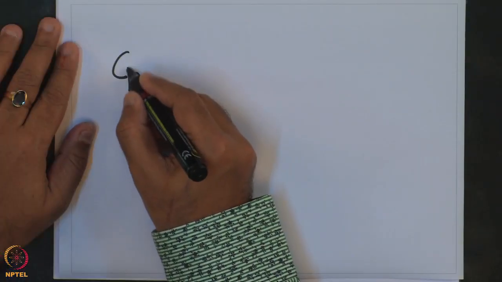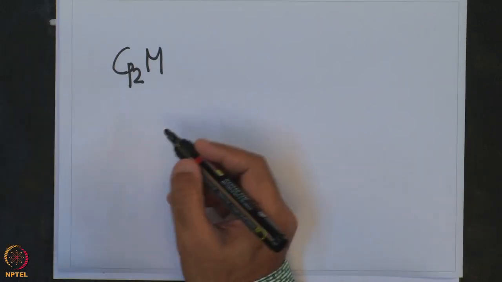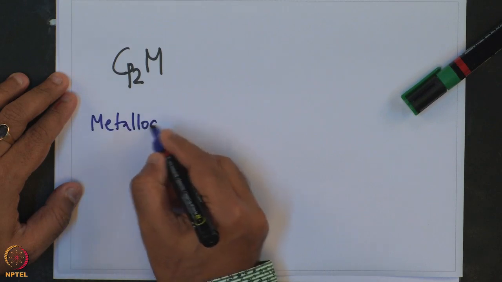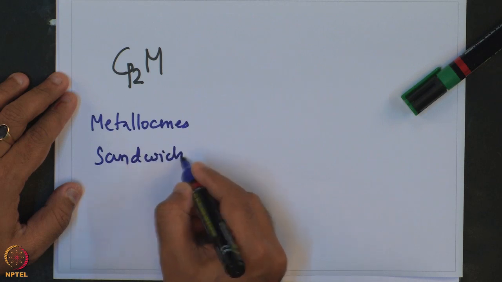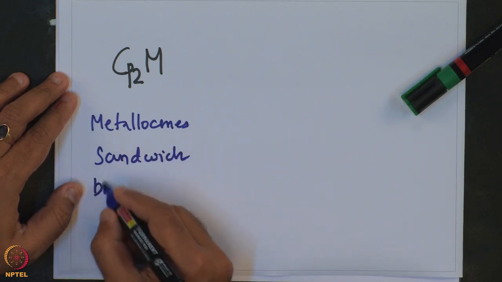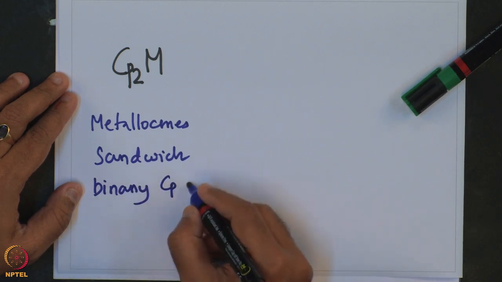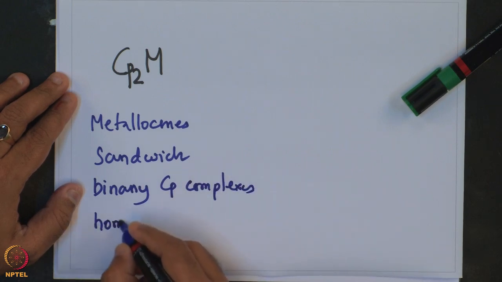So far in the last few lectures, we have been discussing Cp2M type of complexes, which are called metallocenes or sandwich complexes. These are binary Cp complexes or even homoleptic complexes.